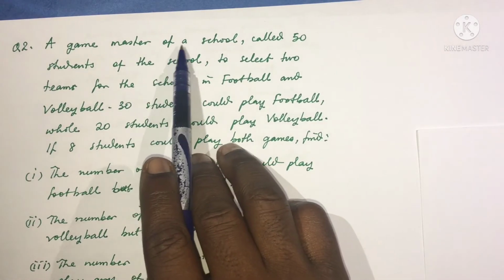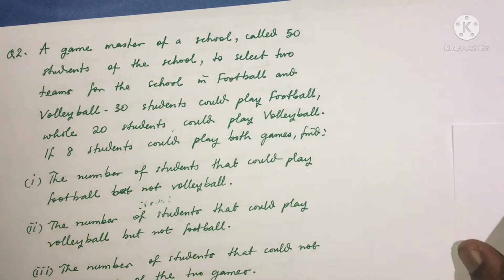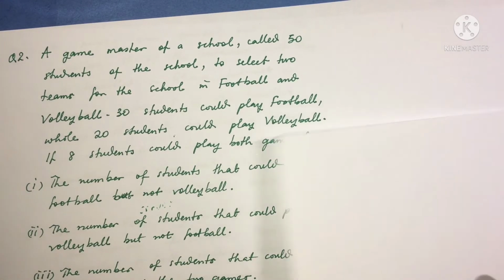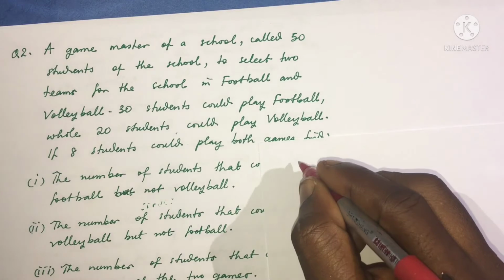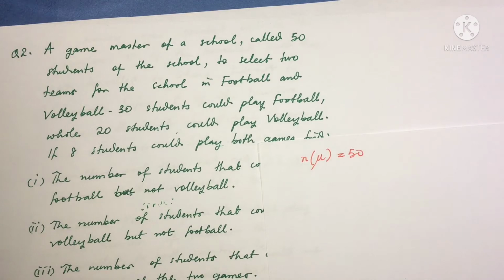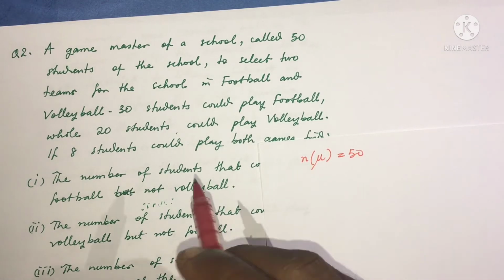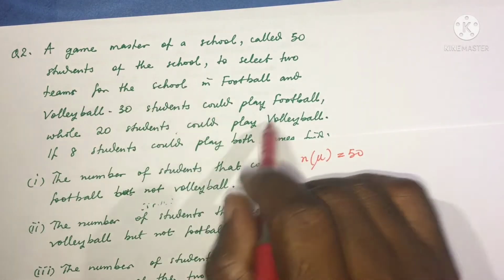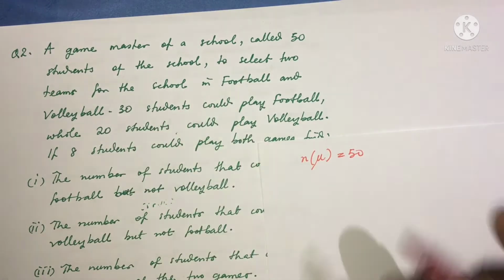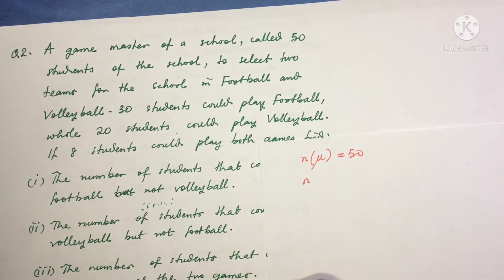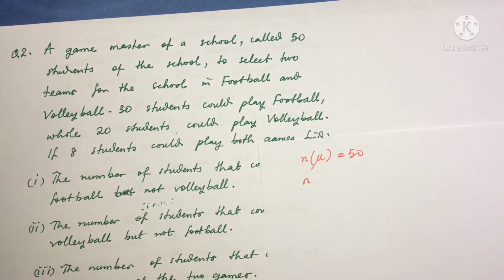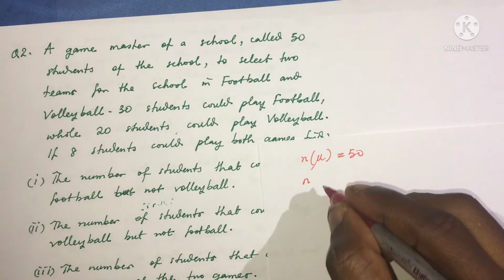We are told that a game master of a school called 50 students of the school. So quickly, let's write that down. The game master called 50 students, meaning in the universal set there were 50 students. Okay, now what next happened? After calling 50 students, he selected two teams for the school, one in football and the other in volleyball. Now 30 students could play football.